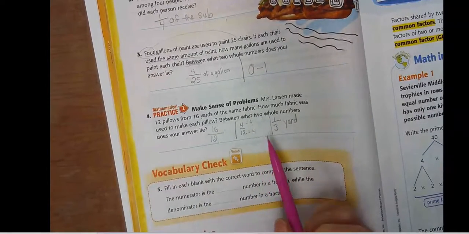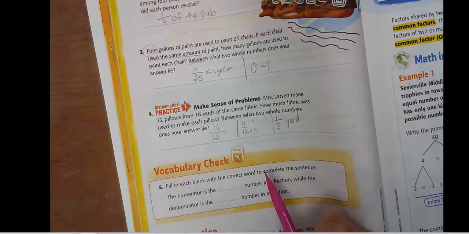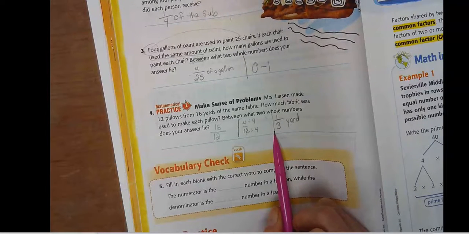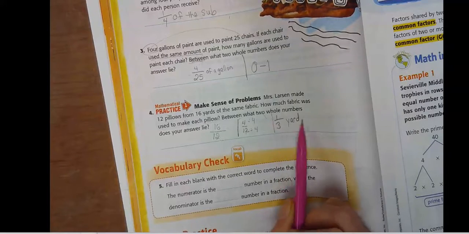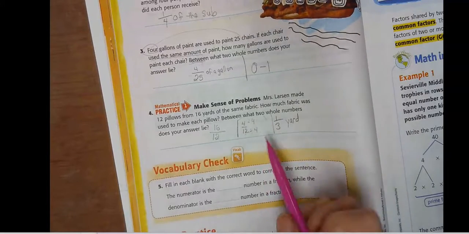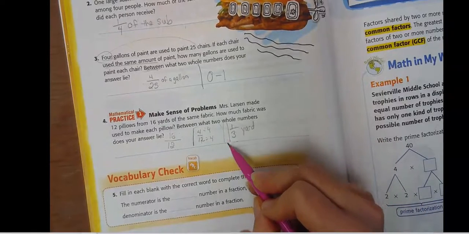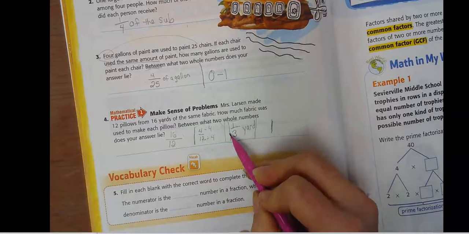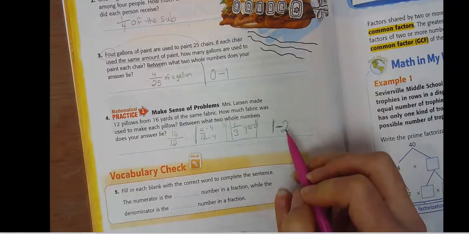How much did it take to make 2 pillows? Well, double this amount. It took 2 and 2/3. How much would it take to make 3 pillows? 3 pillows would take 3 and 3/3, which is really 4 yards. Kind of fun to start playing with it that way, isn't it? Between what 2 whole numbers does it take 1 pillow? Well, it takes more than 1 yard, but less than the next whole number, so it's less than 2.